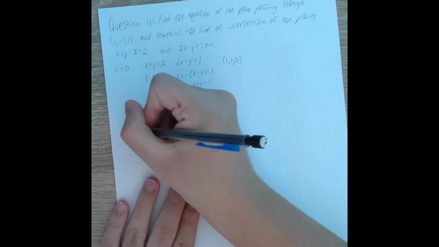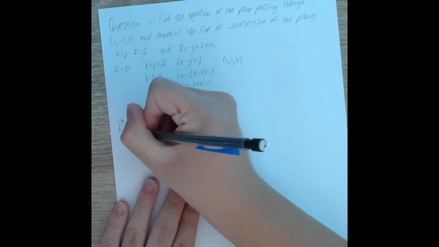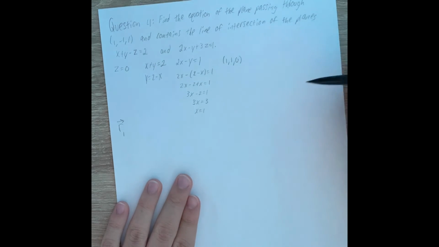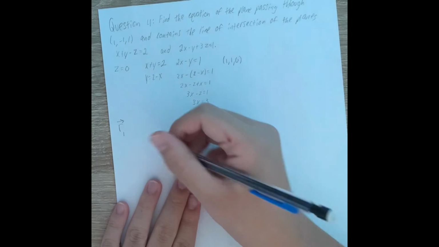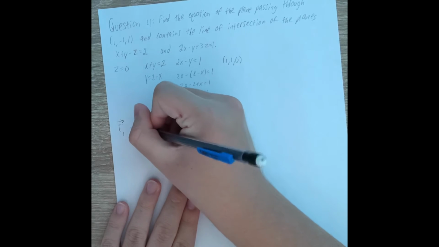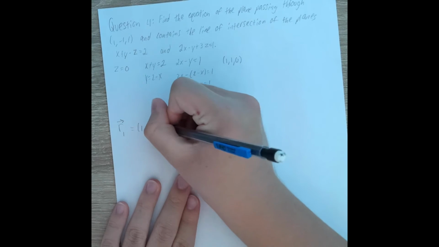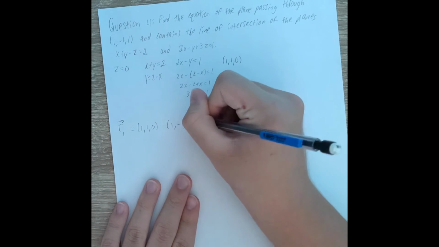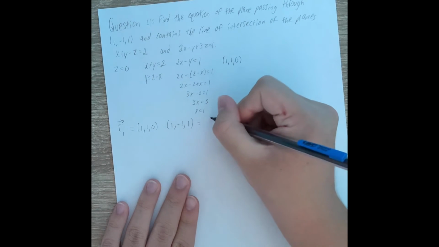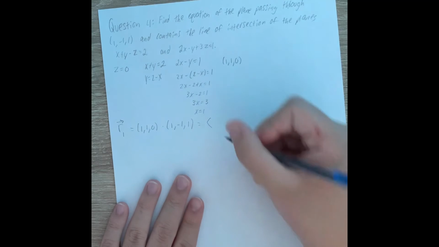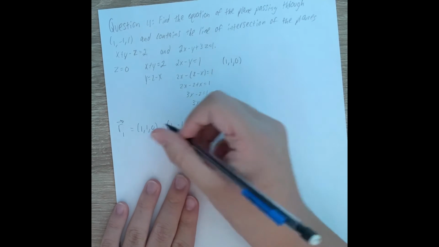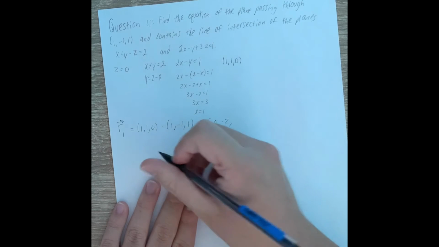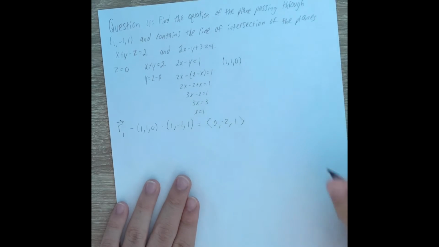Now, I'm going to say R1 is equal to this and the point given. So we're going to have 1, 0, 1, negative 1, 1. So it's going to be 1 minus 1, which is 0, negative 1 minus 1, which is negative 2, and 1 minus 0, which is 1.